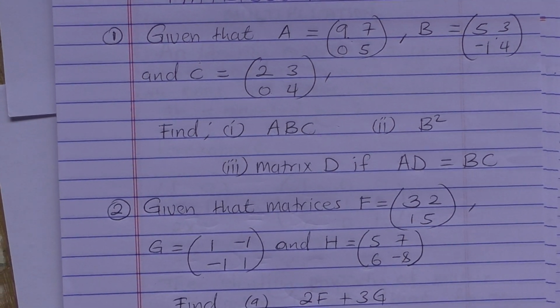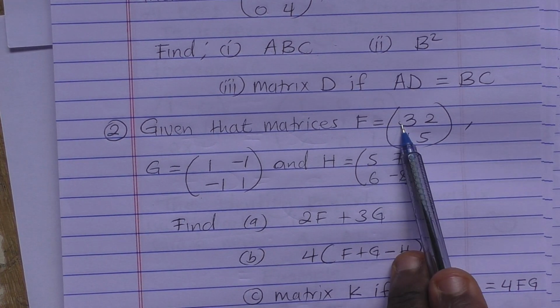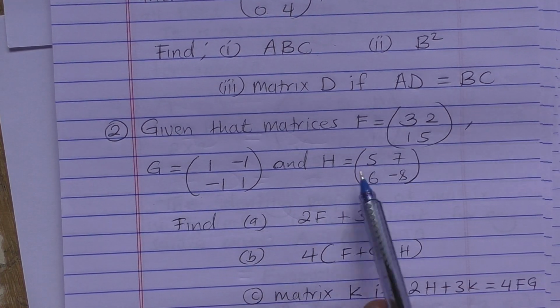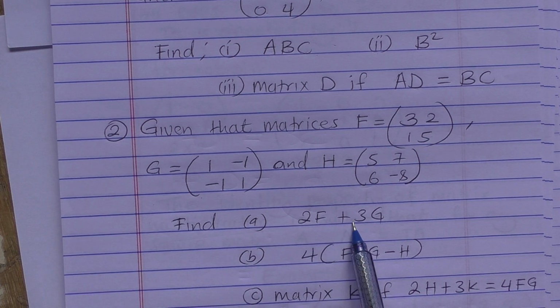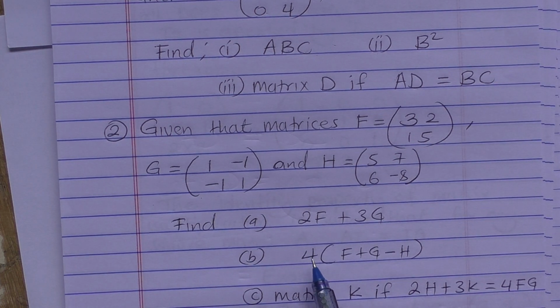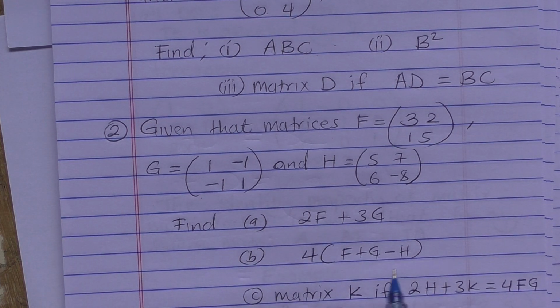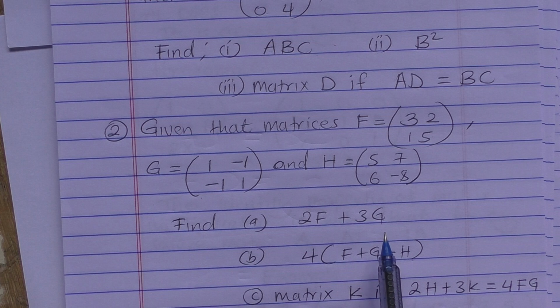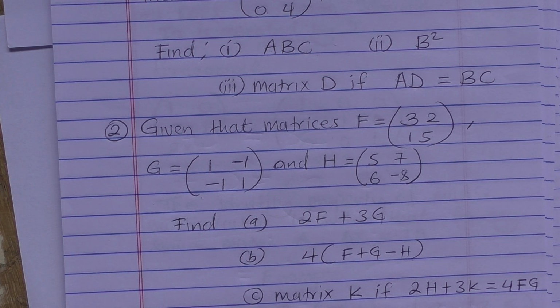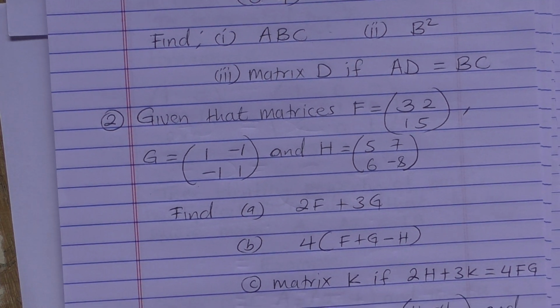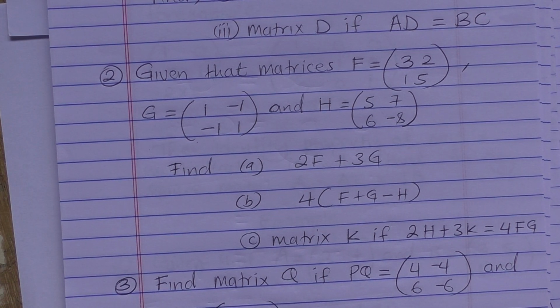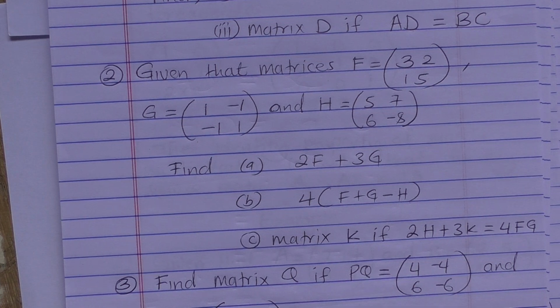Then in number 2, we are given the matrices F, G, H. They want us to get 2F plus 3G. They want us to get 4 into F plus G minus H. This is under addition and subtraction, and also multiplication by a scalar. Those are in our previous lessons. So if at all you missed, please, you can always go back to our playlist, O-Level Mathematics, and watch those lessons so that we move together.